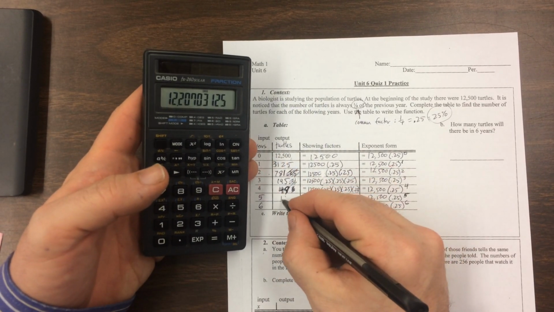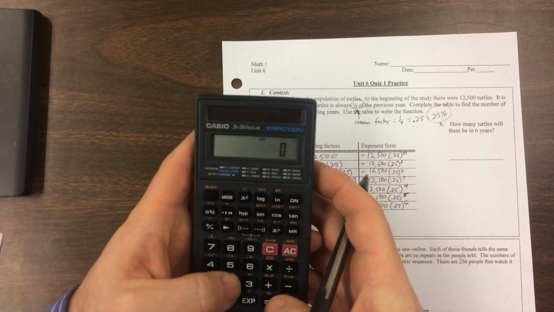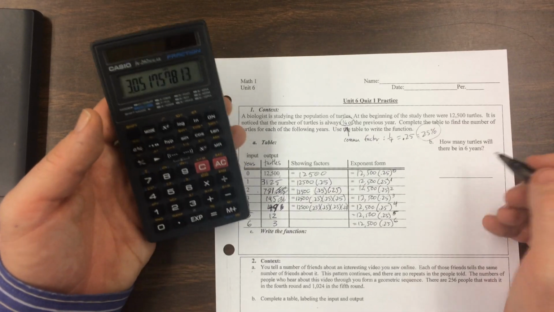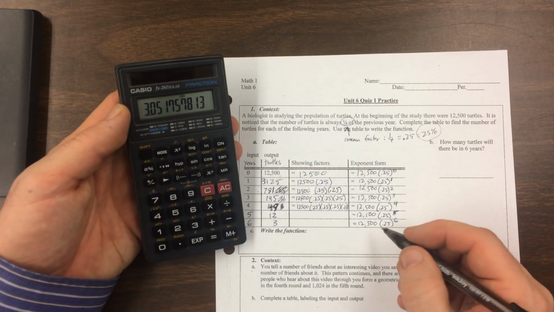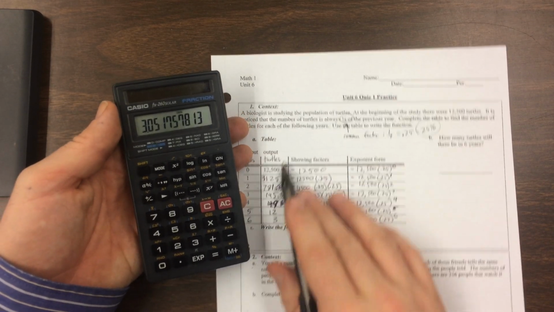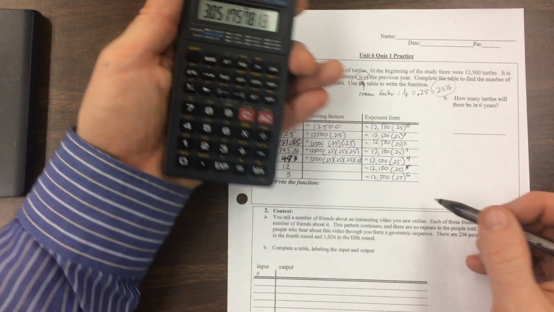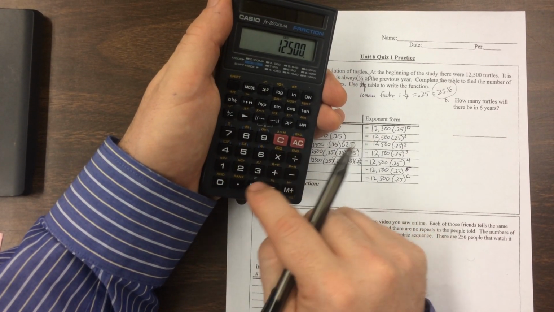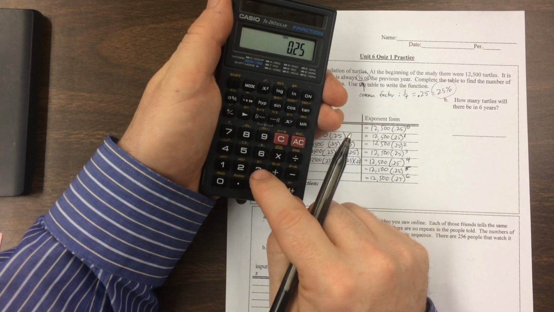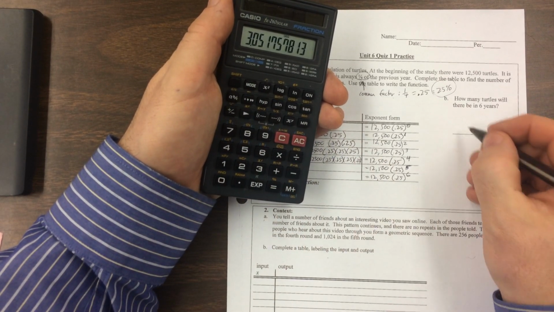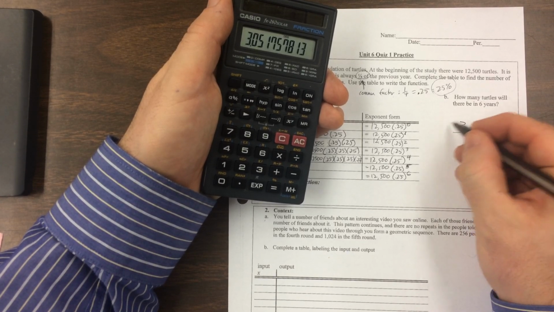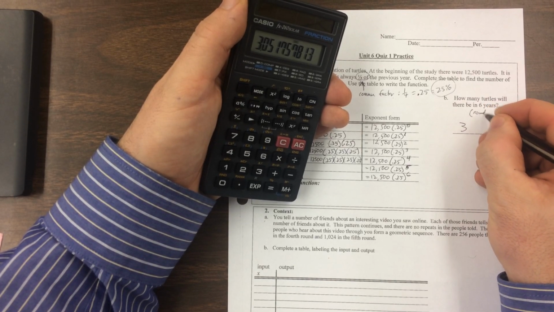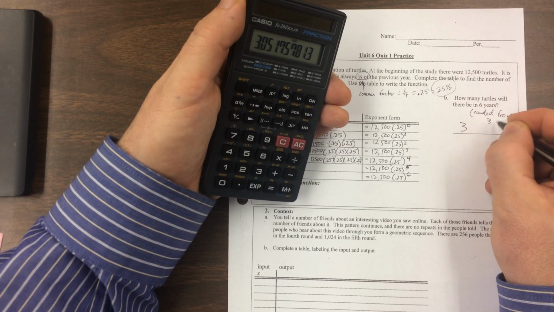We could get that a couple ways. We could multiply it all the way down by 0.25, or we could just type this in, equals 12,500 times 0.25, exponent button, to the 6th. This is rounded from 3.05.